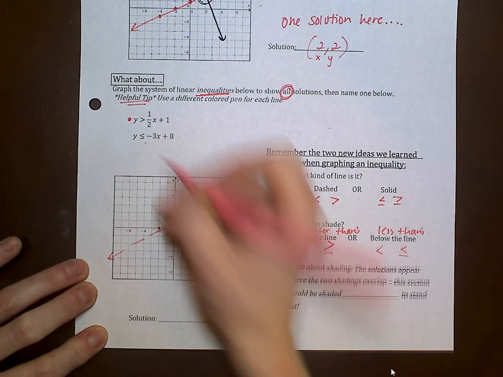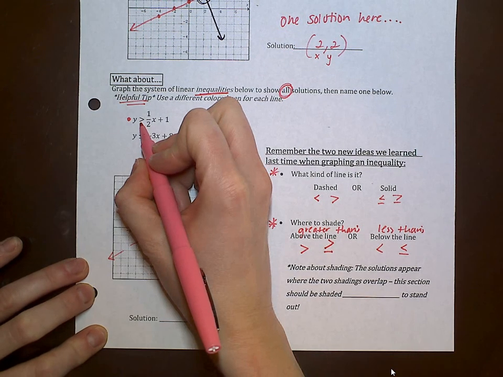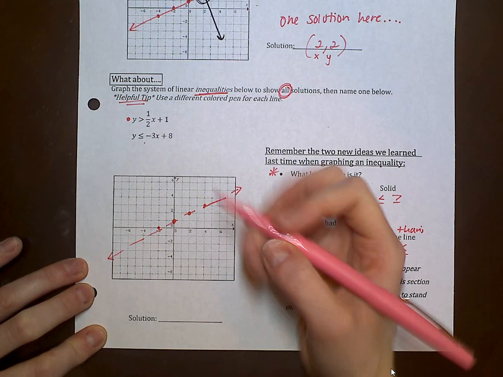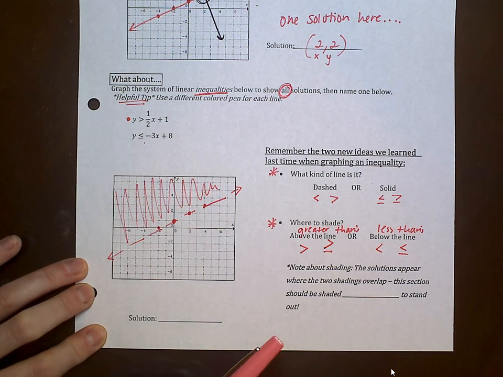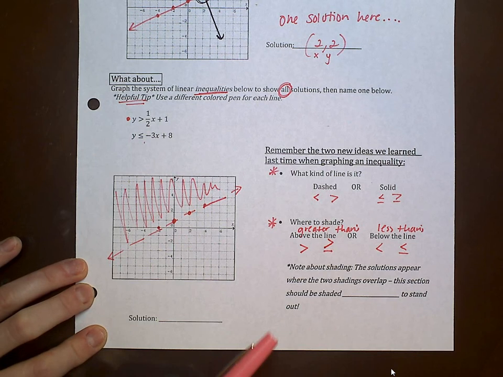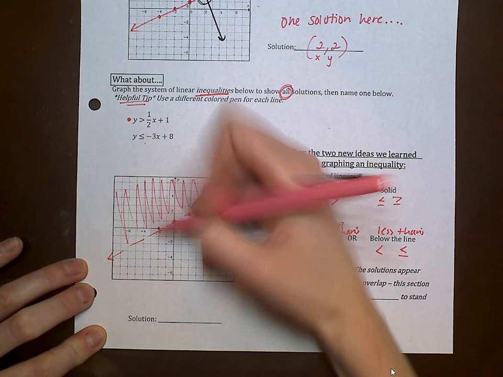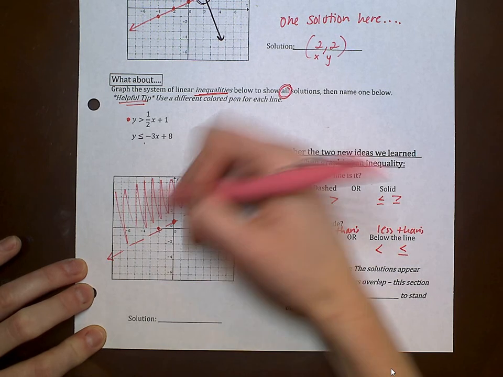So hopefully you can tell the difference. This is a greater than, so I know I shade above the line. And I'm going to do my shading really light. I mean, I'm using pen, so it's going to show up either way. But don't go crazy and color it super dark if you can help it. And you'll see why in a second.